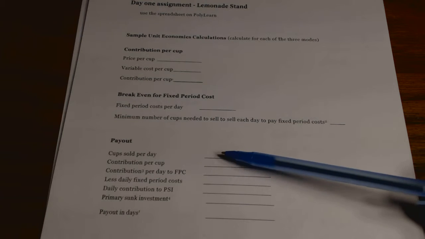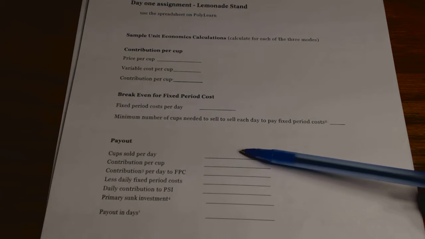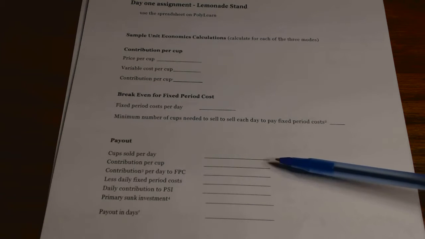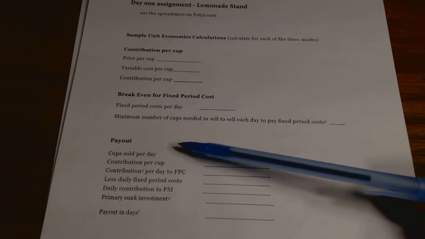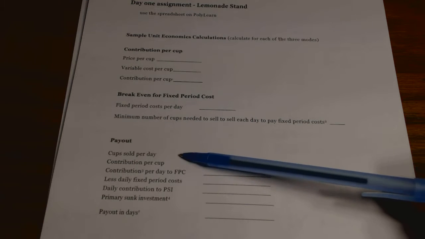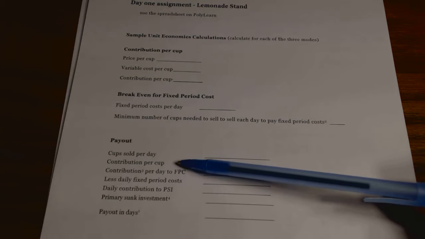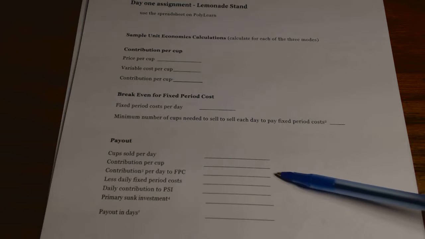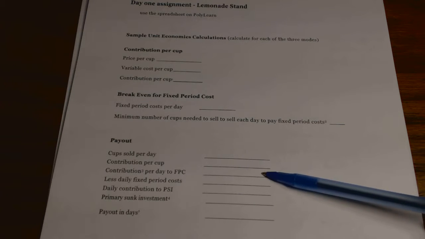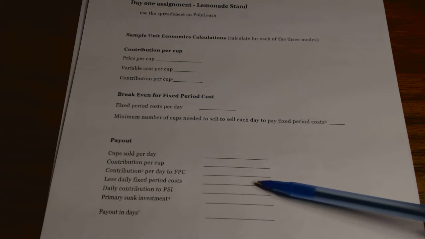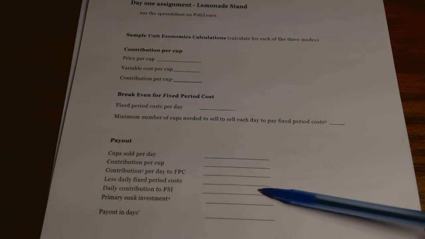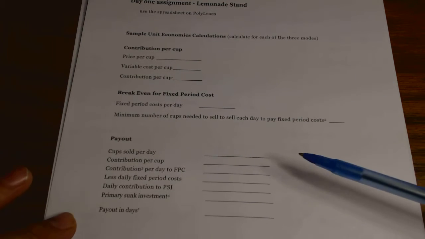In this, they did it as units per day, but this will be units per year, times the contribution amount. That gives you your revenue per year, basically. So just think about this on a yearly basis. Widgets sold per year, times your contribution margin, which is your gross profit, right? So that's your net profit per year before you've paid off your fixed period costs. Then you subtract your fixed period costs from that for the year, and that leaves you what you've got to pay off your primary sunk investment. So we'll go through that.